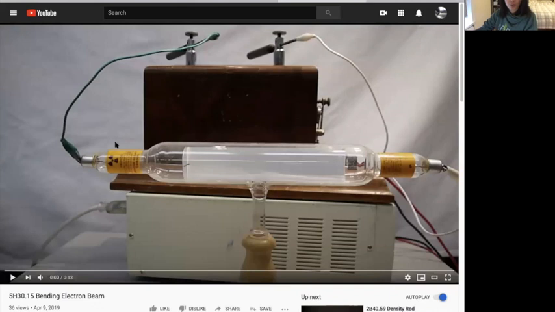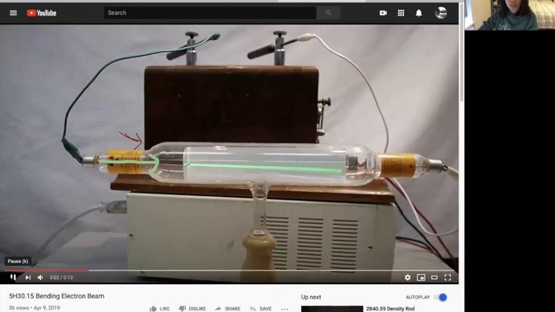So what you're seeing here is a very big CRT. It's a vacuum chamber. The electrons are coming out from this end. And when the electrons come out from this end, you see that this green light is an electron beam. All right. And now Vasek will put a horseshoe magnet around this electron beam, and you'll see what happens.